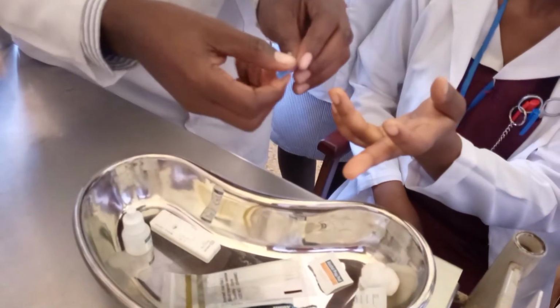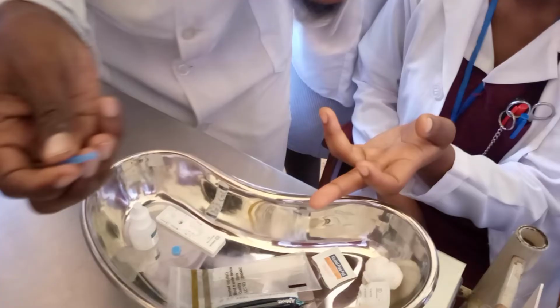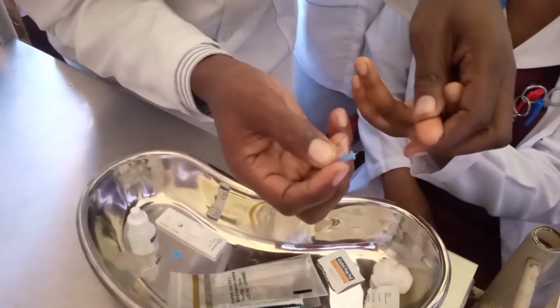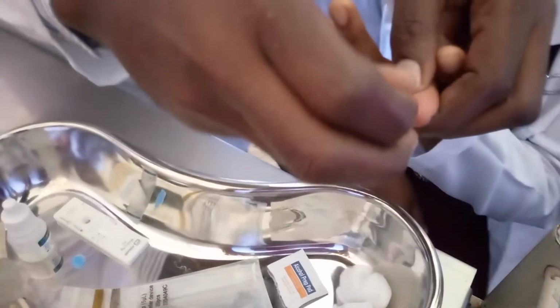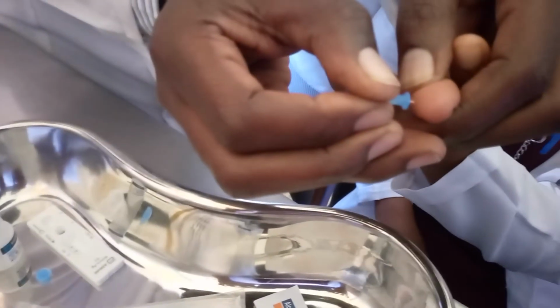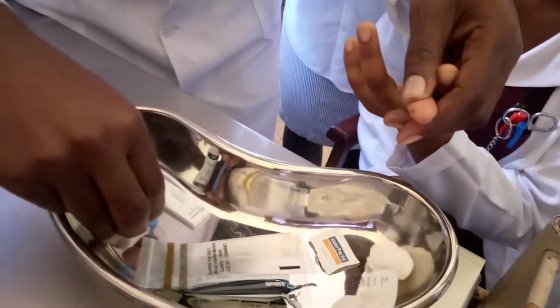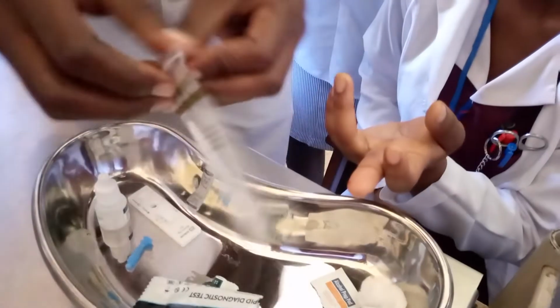So I'll be able to prick you. It will be a little bit painful, but just more like a sting. You go there, and don't go in the middle because there is a bone there. Go on the side so that you avoid that bone. Just go on the side there. As you can see, I pricked. Then you get this inverted cup.